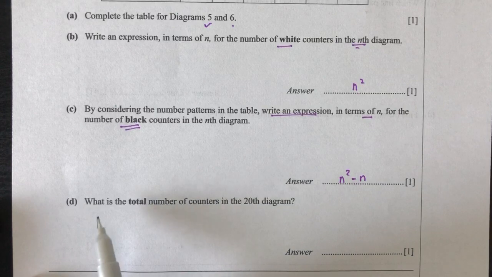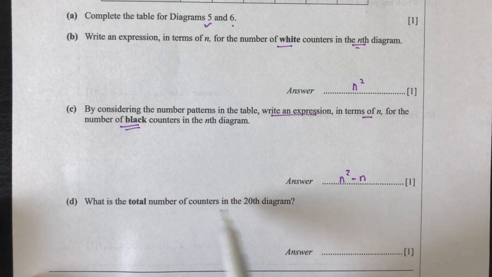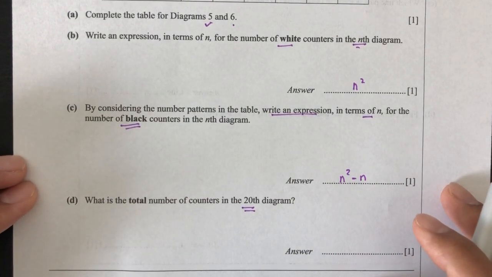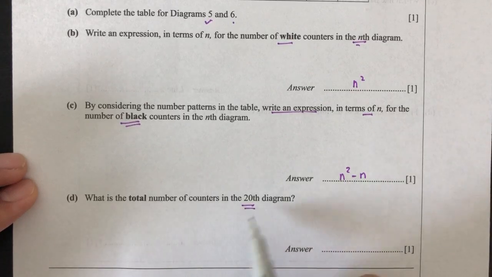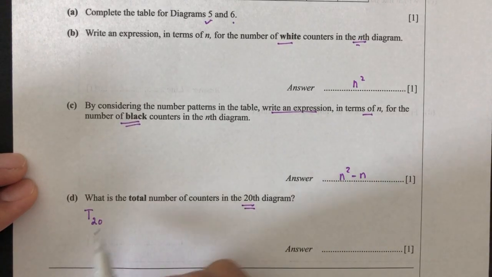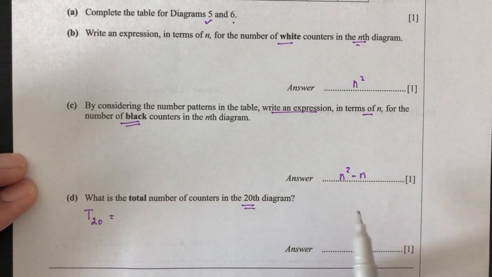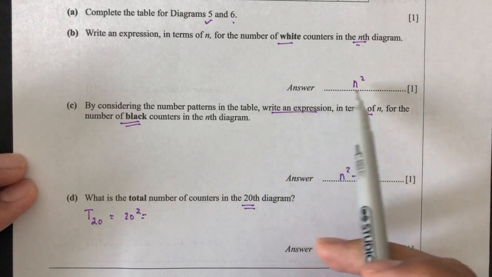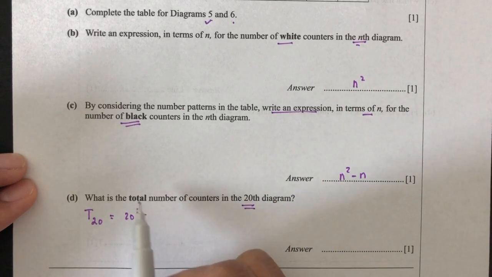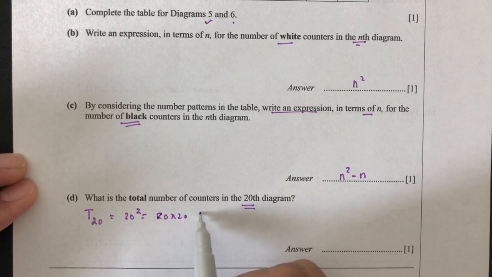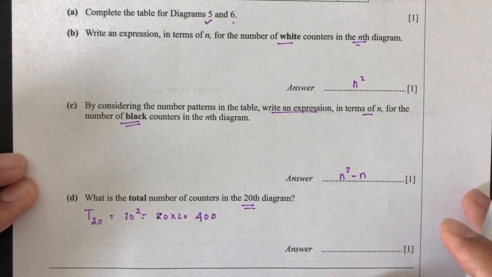Now part D, what is the total number of counters in the 20th diagram? We have to find the number of white. So 20th will be term 20. Let's find how much there is for the white. 20 squared for the white, 20 times 20, that will be 400 for the number of whites.